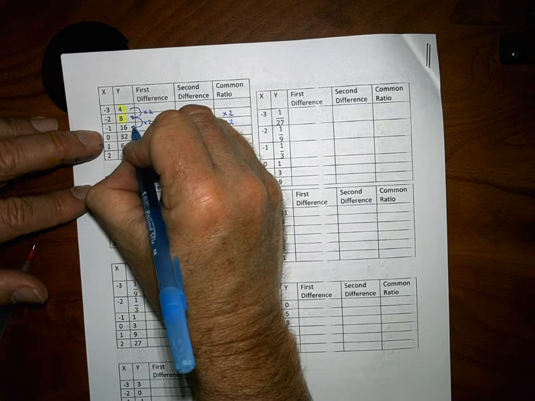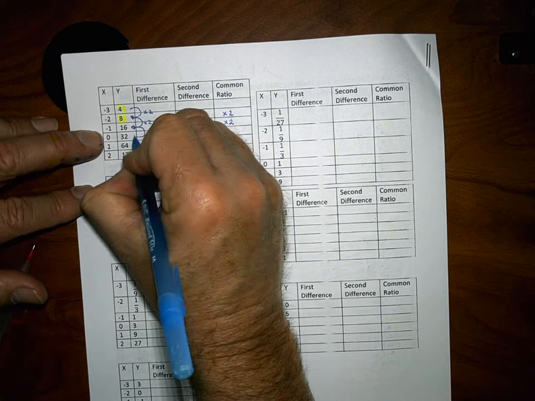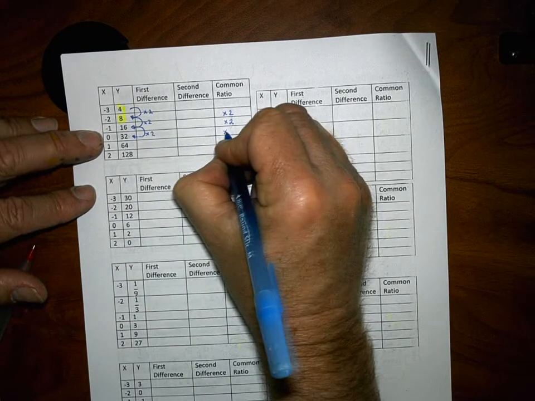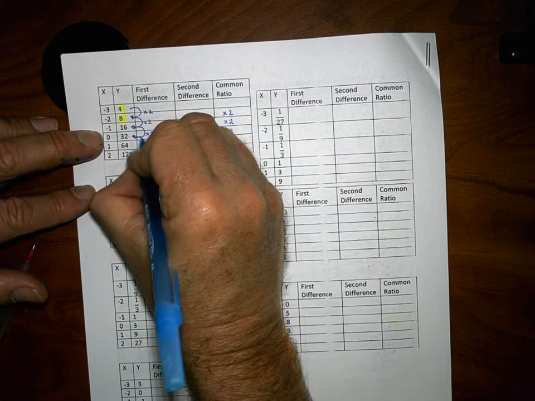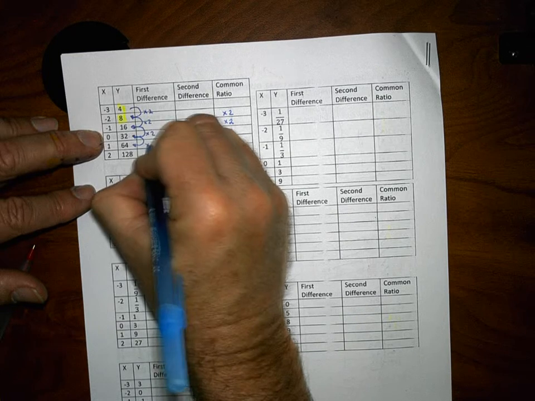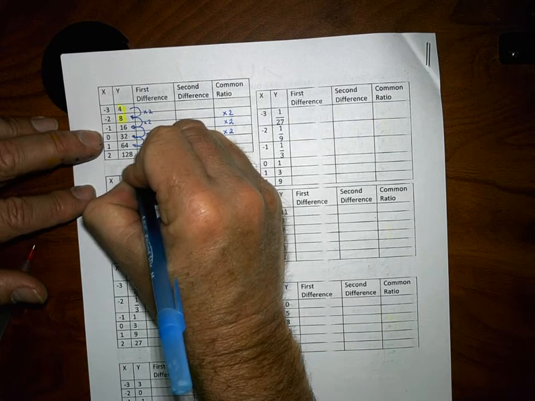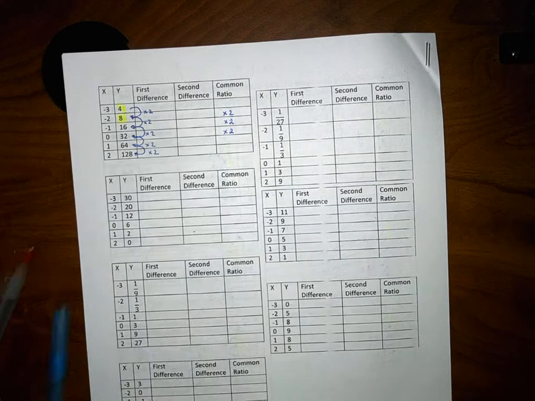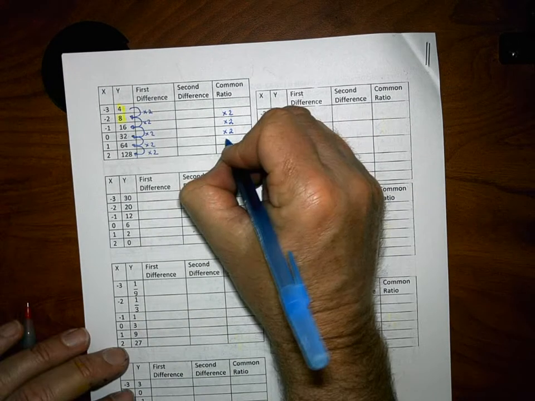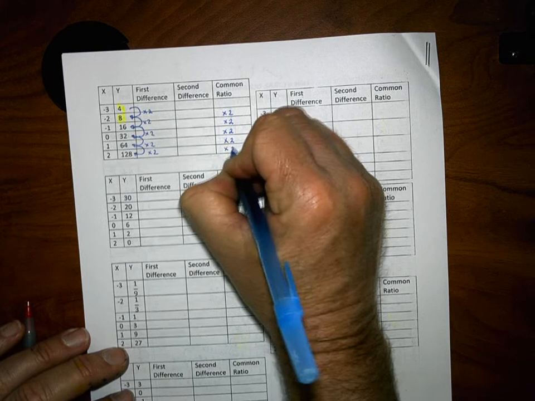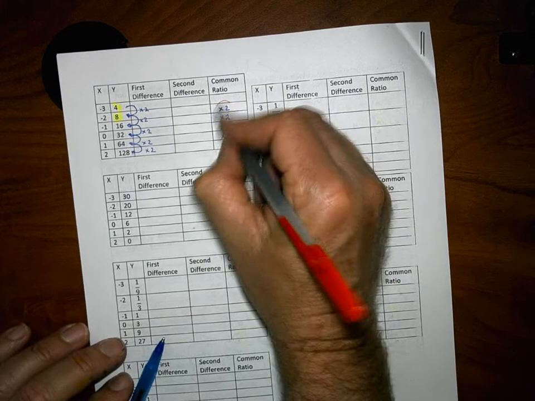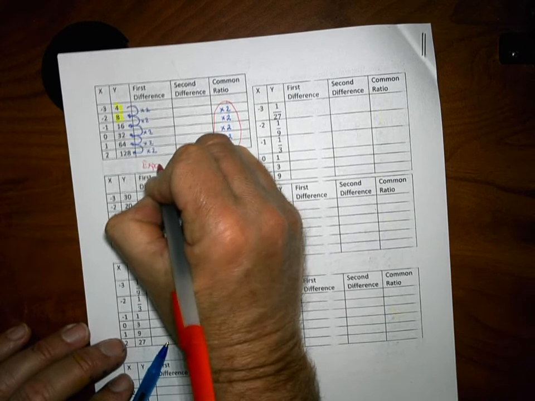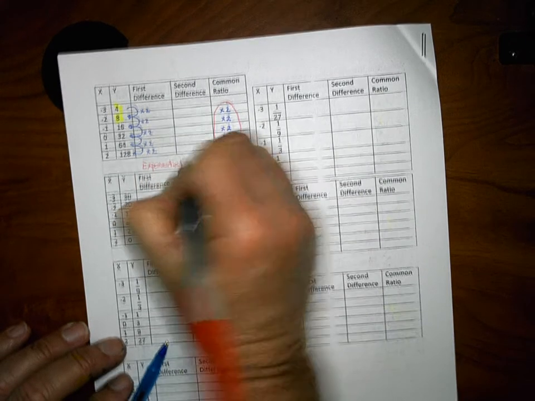How about 16? If I take 16 and I multiply it by 2, does that make 32? Yes, it does. So you can see that I have a common ratio of 2. So each time, I'm always multiplying by 2 from one y value to get the y value underneath it. Okay? So there is a common ratio. It is multiplying by 2. If you have a common ratio, that means that this is an exponential function. So this one would be an example of an exponential function here.